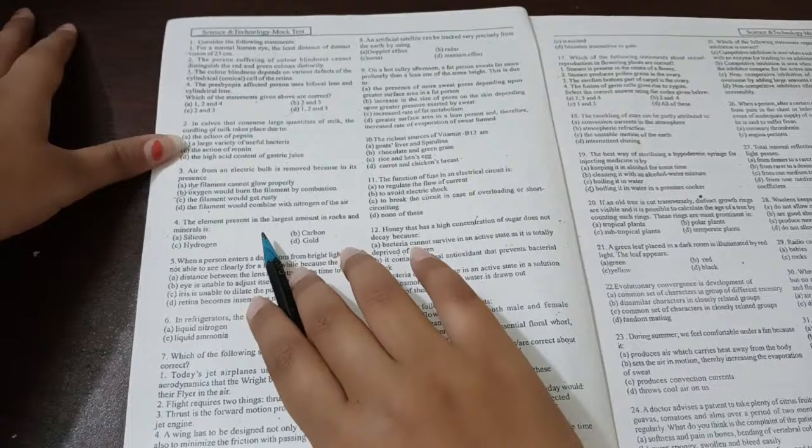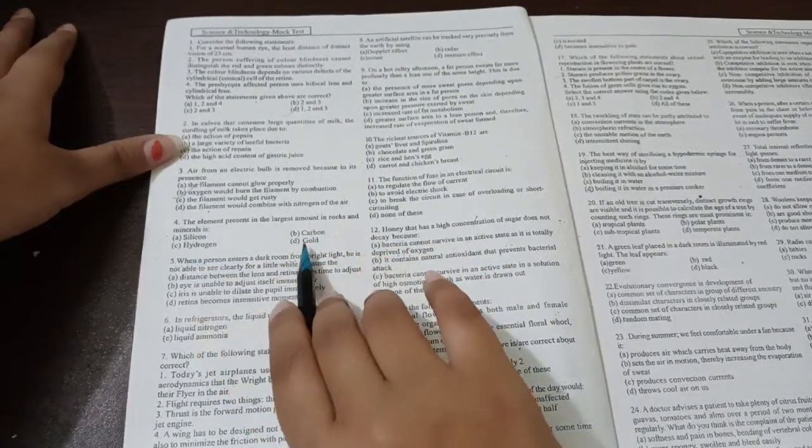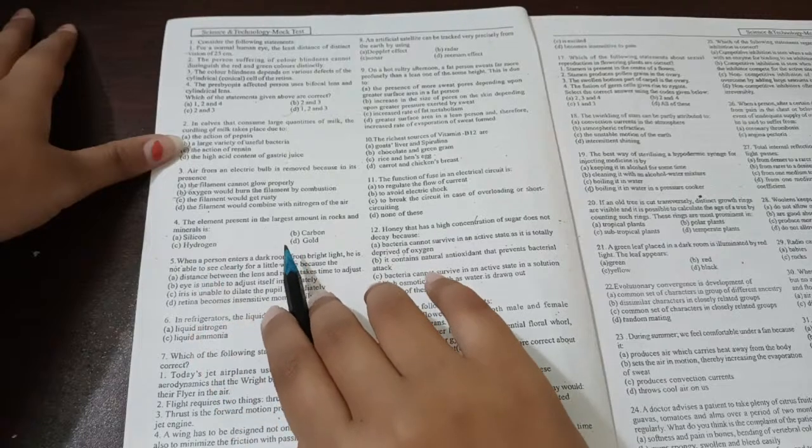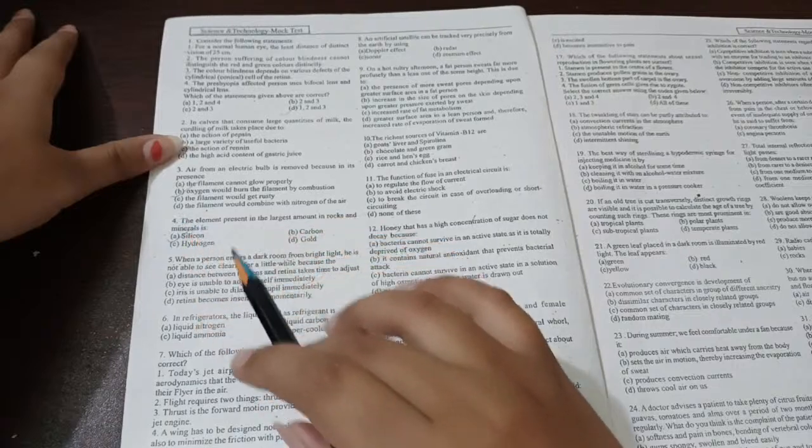The element present in the largest amount in rocks and minerals is silicon, carbon, hydrogen, gold. तो इसका आंसर है ऑप्शन ए, सिलिकॉन.